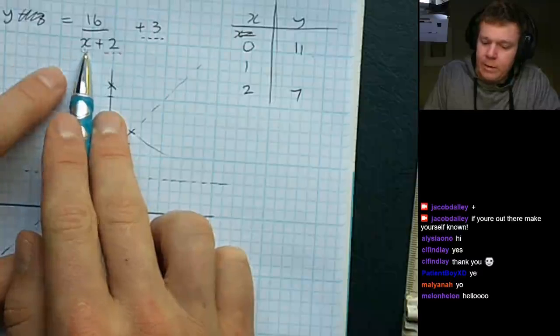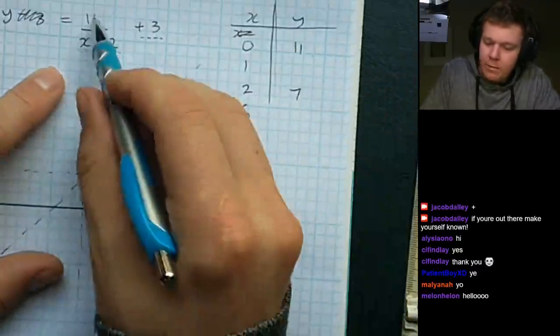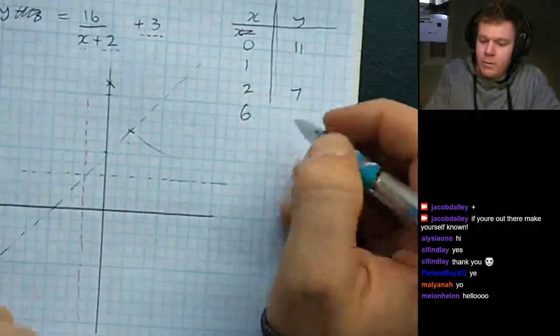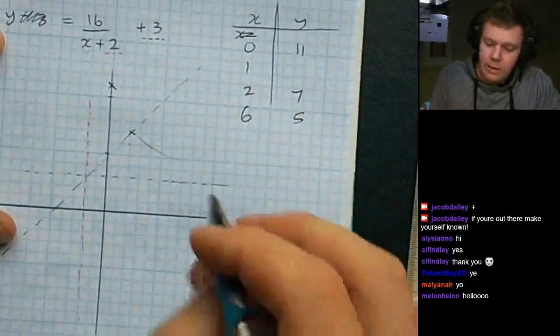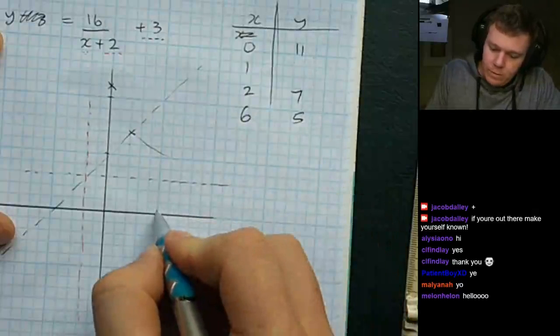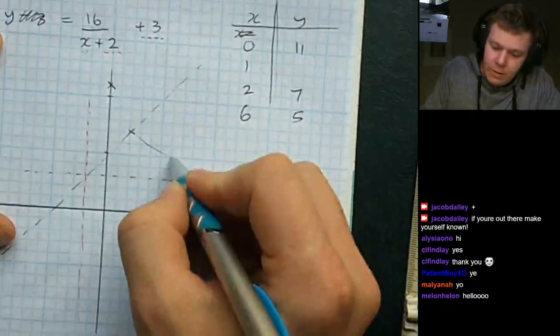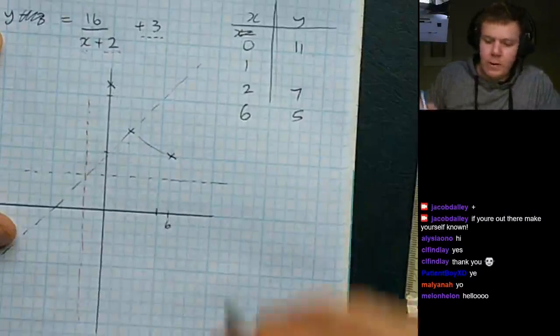Well, it would divide at x equals 6, so let's put that in. 6 plus 2 is 8. 16 divided by 8 is 2. Plus 3 would be 5. So we would have one coordinate at x equals 6, y equals 5.